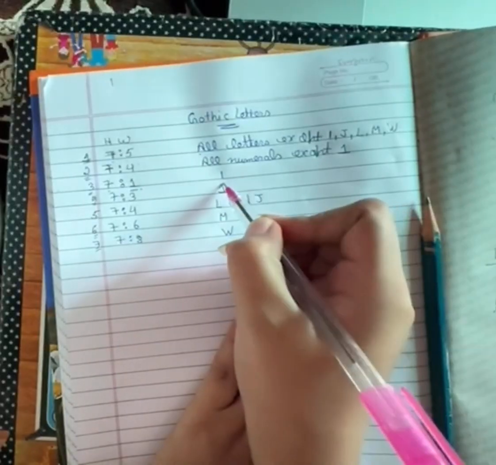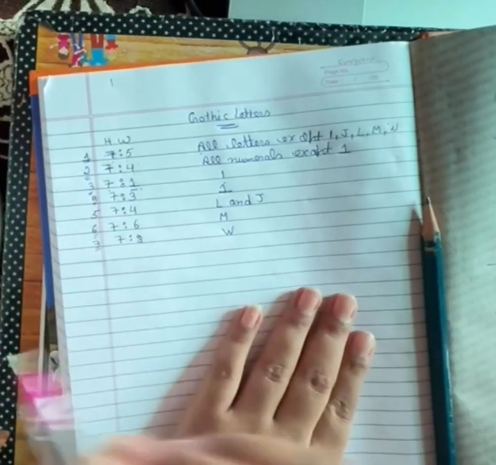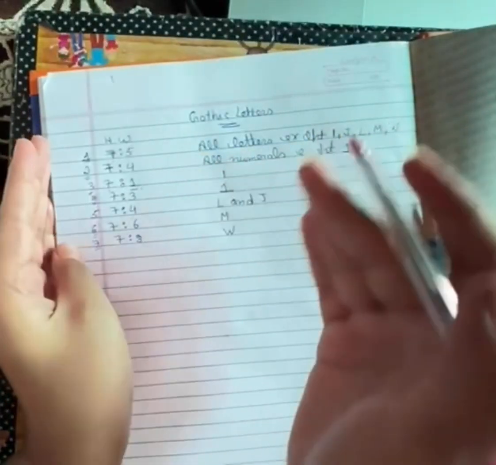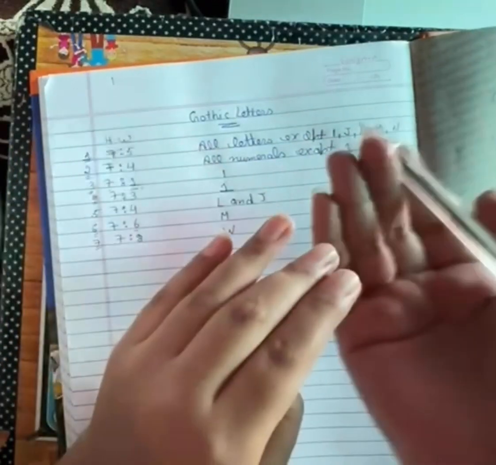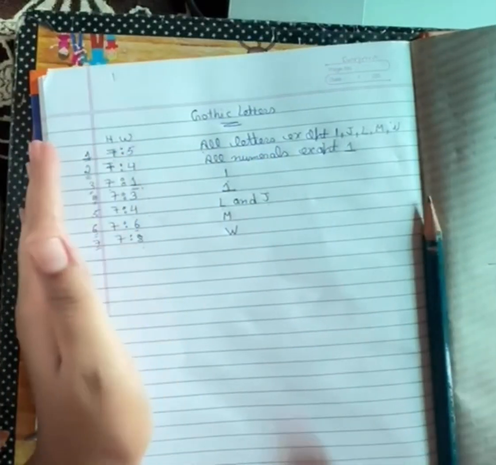So we take the width of I equal to 1, and 1 to 7 ratio 3, and L and G are 7 ratio 4. The M is a little wider, so we take its width as 6, and W is wider than the M, so we take its width as 7 ratio 8. So that we don't have any confusion in this.